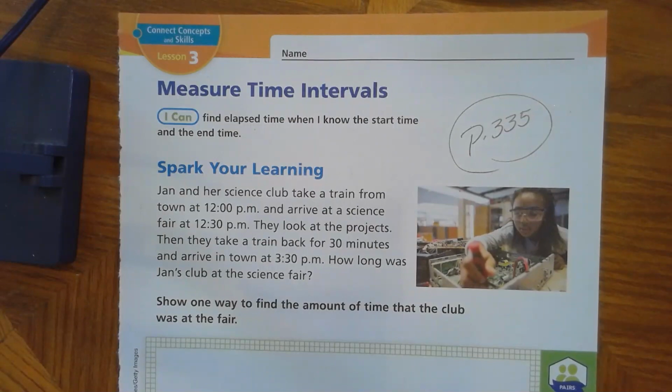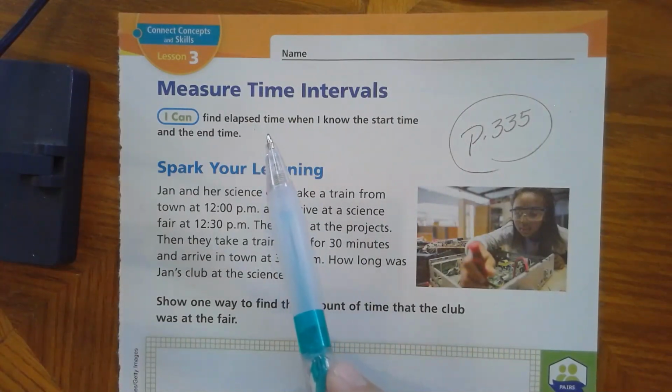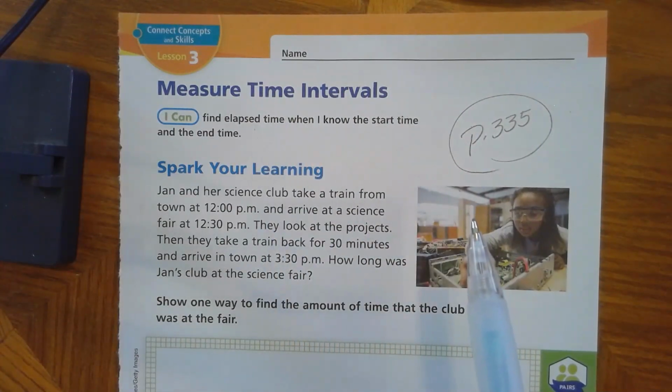Hey guys, today we're looking at lesson 3 in module 12 about measuring time intervals. Now what that means is you can find elapsed time. Elapsed is a big fancy math word for something that has passed. Talking about how much time has passed is the same thing as talking about elapsed time when you know a start time and an end time.